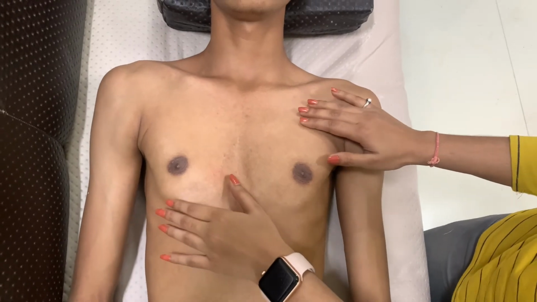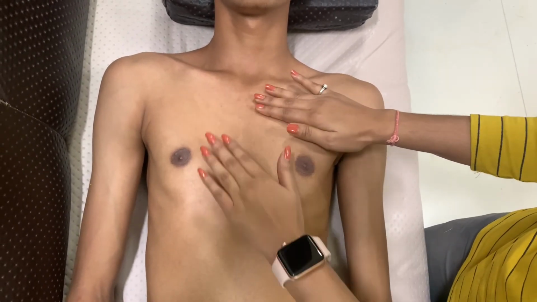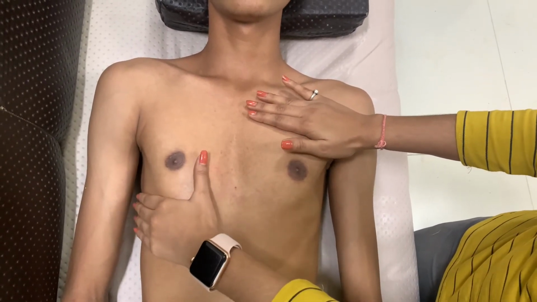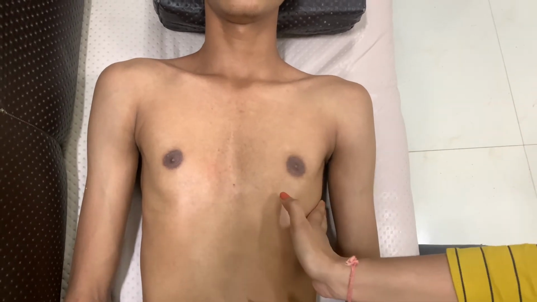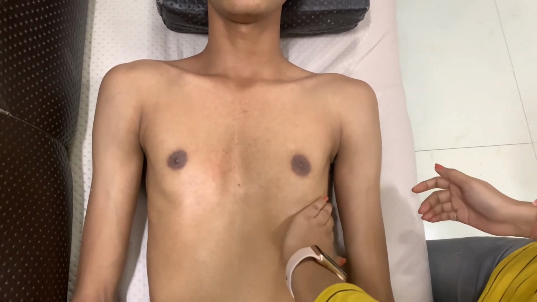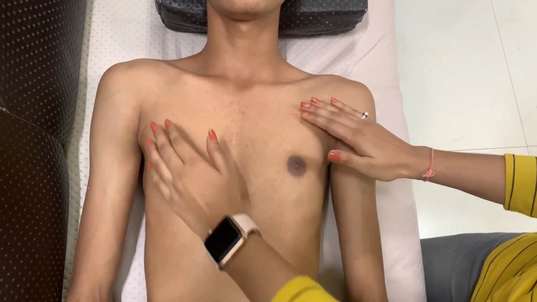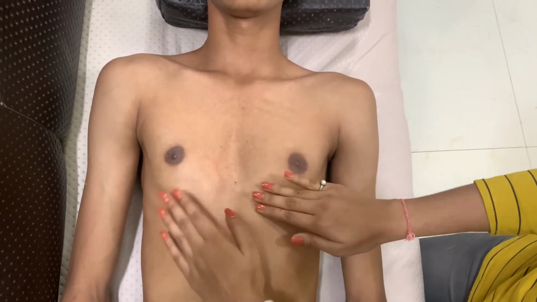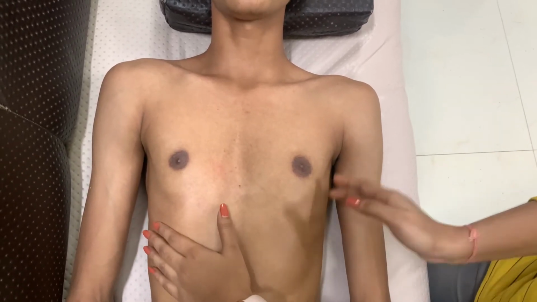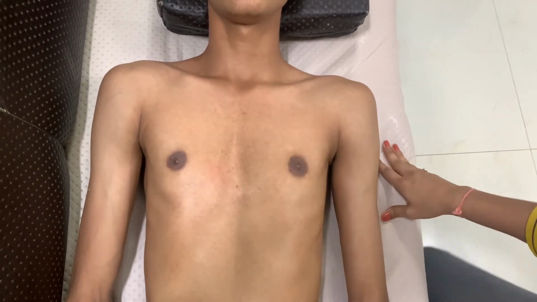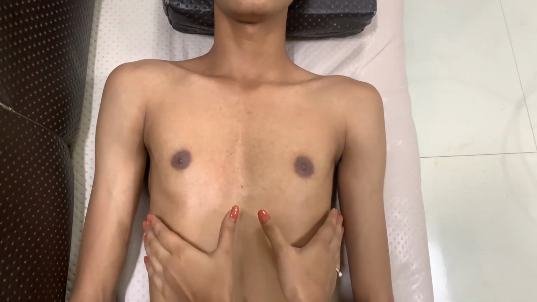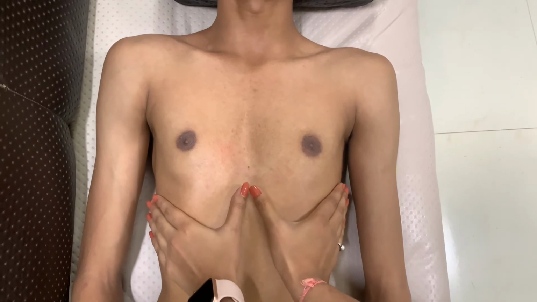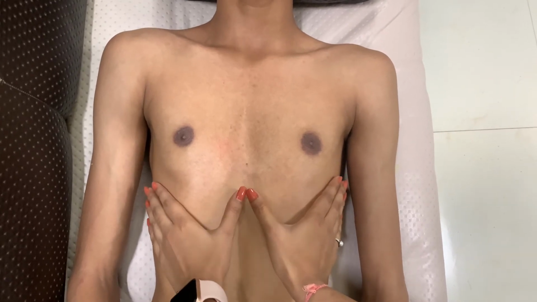To examine the anterior thorax, have the patient lie supine and breathe normally. Observe the shape of the patient's chest and check for any deformities or asymmetry of the thorax. Look for local lag or impairment in respiratory movement. Palpate the anterior chest wall, identify the tender areas or assess bruising.